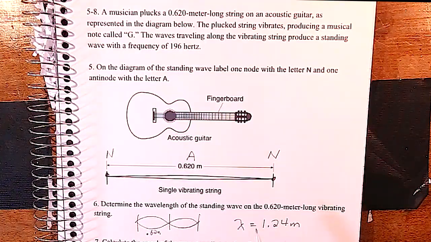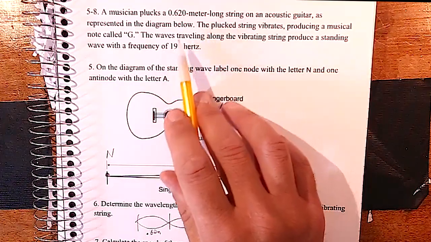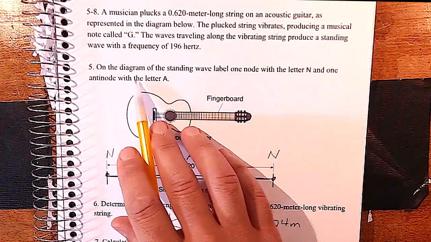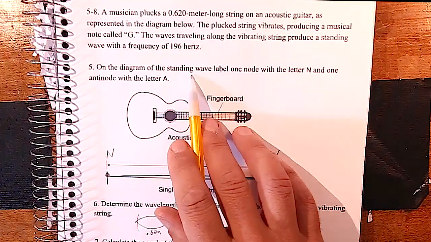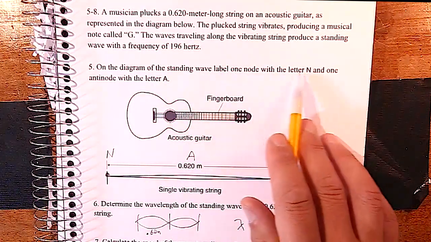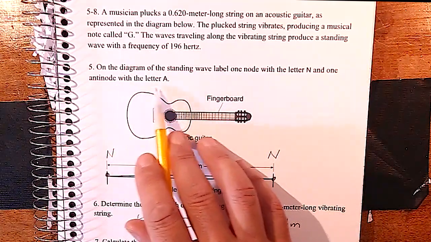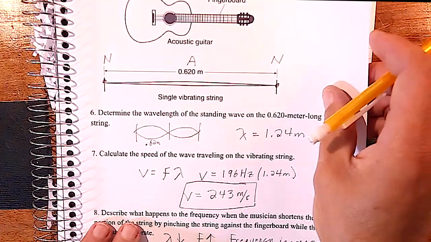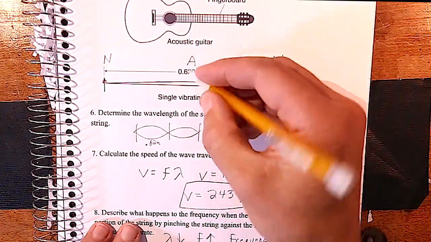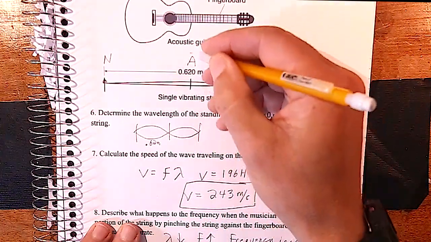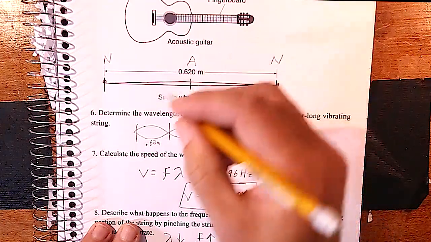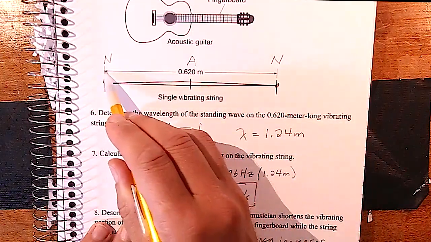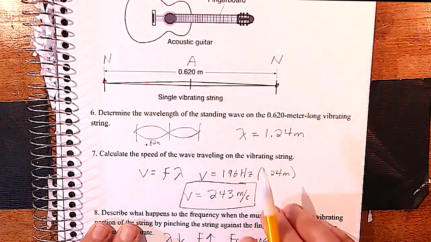Okay, so in this one we have a musician playing a guitar, and it says that on the diagram, on a standing wave, label one node N and the other antinode A. So we didn't get into this yet. That's in waves part 2, but I'll just go over it. The antinode is the part of the wave that's doing the most vibration. The points that aren't moving are called nodes. So we have our nodes and we have our antinode.